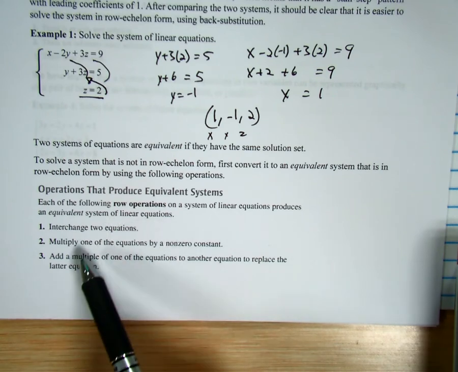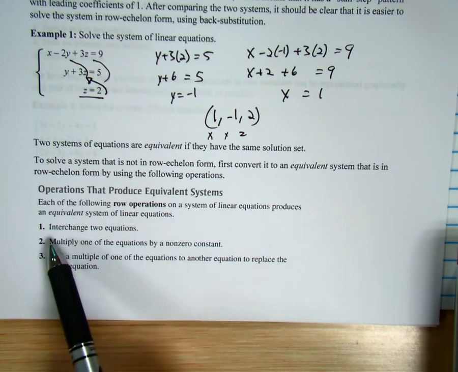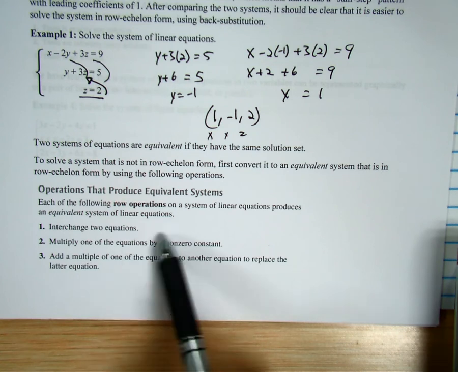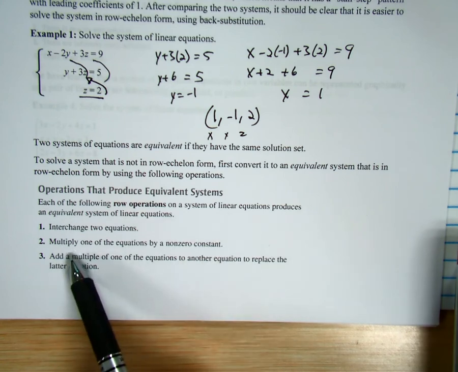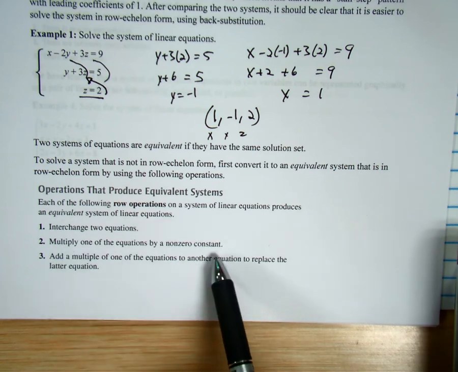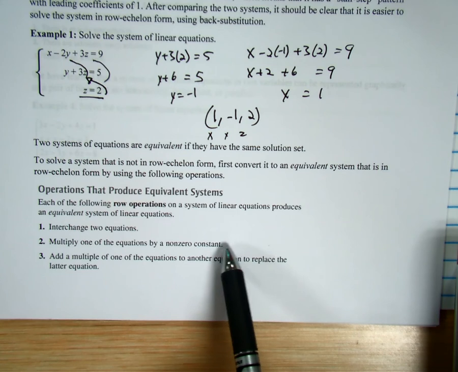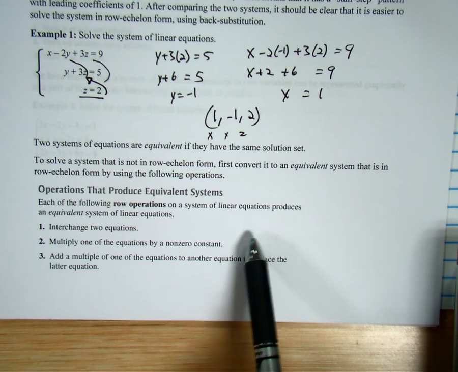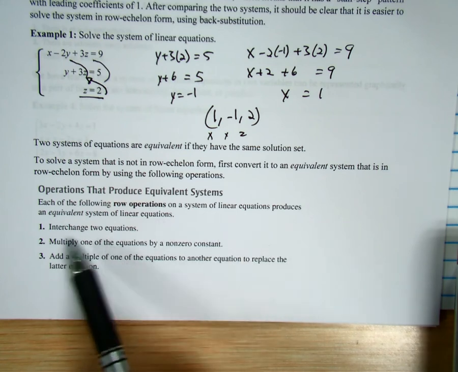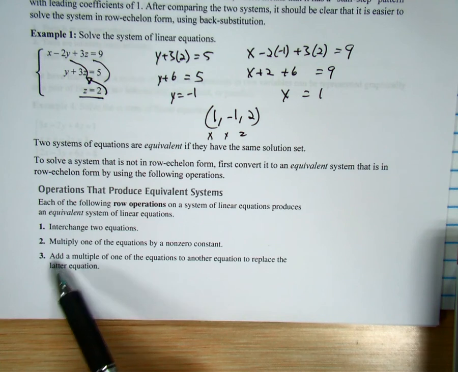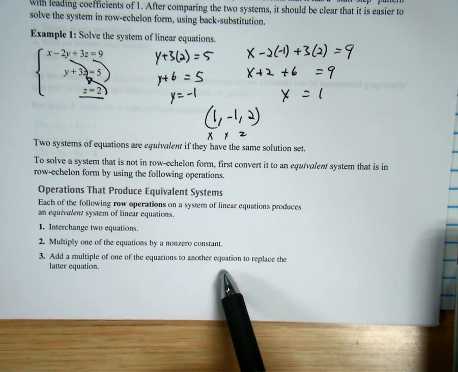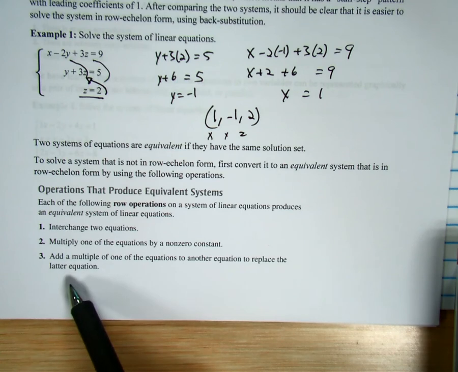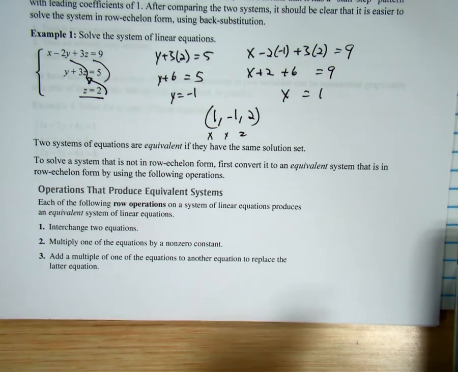We have three basic row operations that we can use. We can interchange two equations, or flip-flop two different rows. Row 1 is now row 3, and row 3 is now row 1. Multiply one of the equations by a non-zero constant. We've had plenty of practice with this when we did our elimination. And then add, this is a new one, add a multiple of one of the equations to another equation to replace that equation. And we'll get a look at that here shortly.